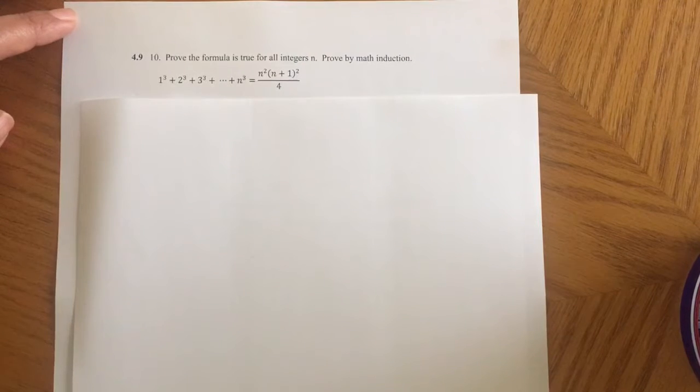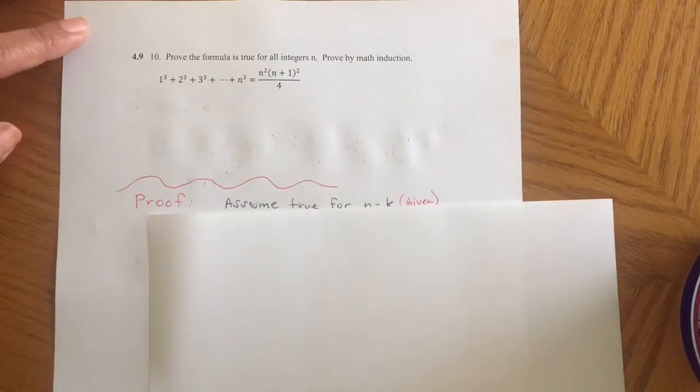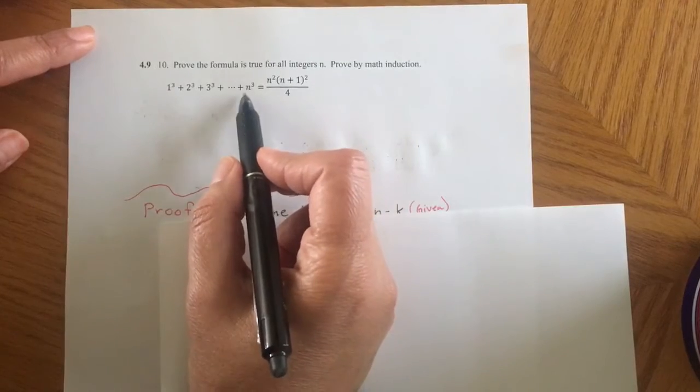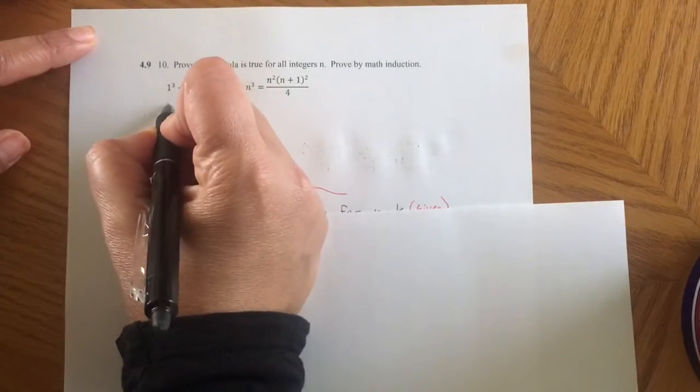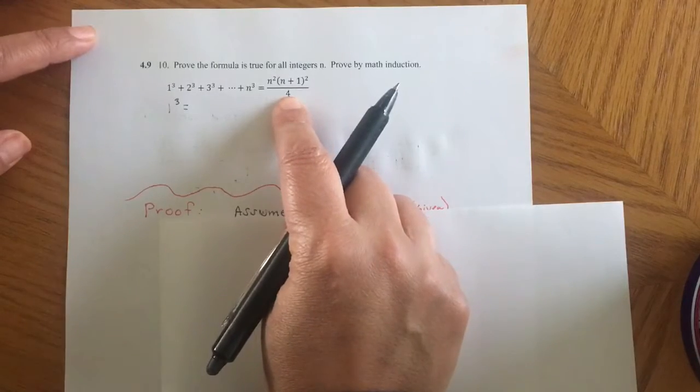So the first step is to plug in n equals 1. You have to show that it's true for n equals 1. So that's the induction step. It's the easy part. You just plug in the first number. So it's going to be 1 to the third power. And on this side, you're going to plug in n equals 1.